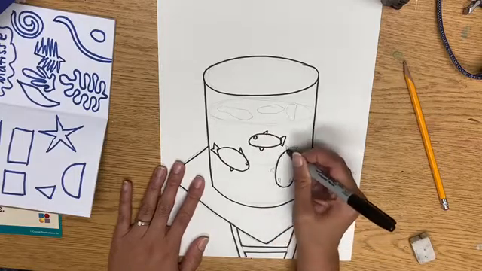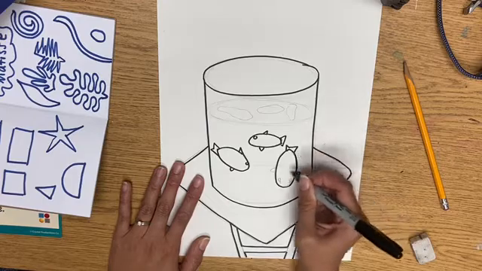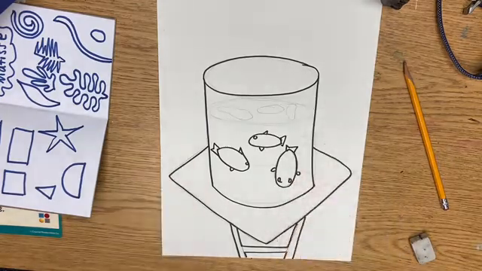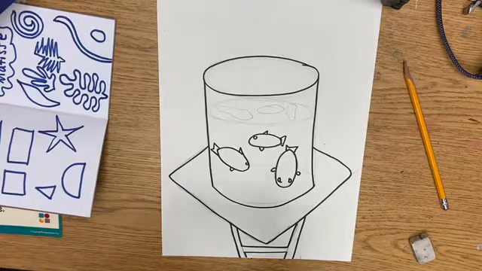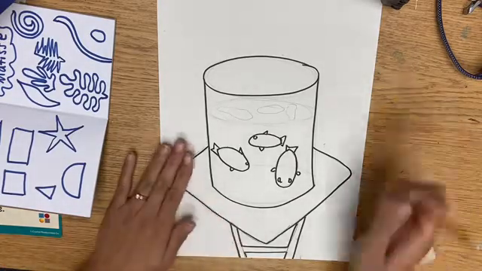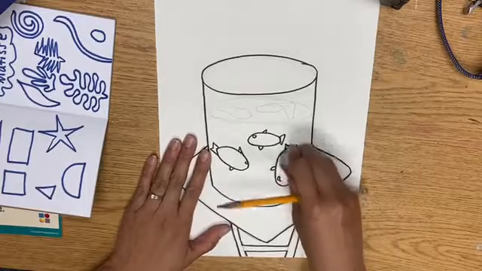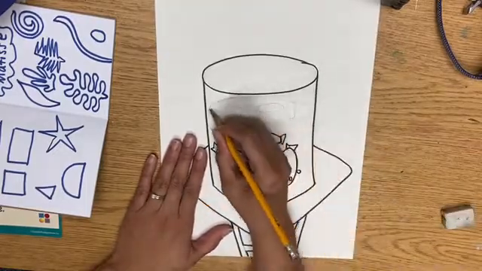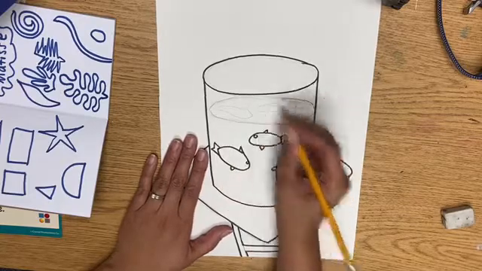But we don't want them to have a hard line because we want it to look reflective, unless like a solid object. Also, your fish aren't see-through, so you can erase the lines inside those fish. You can beef up this line a little bit with pencil if you want to.